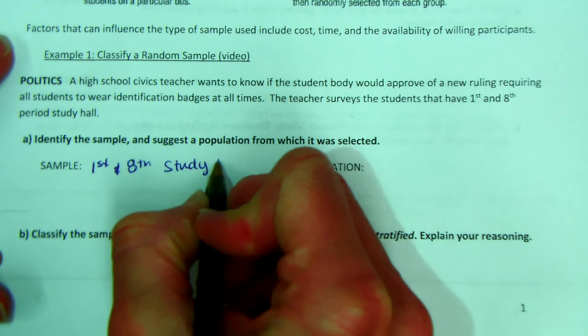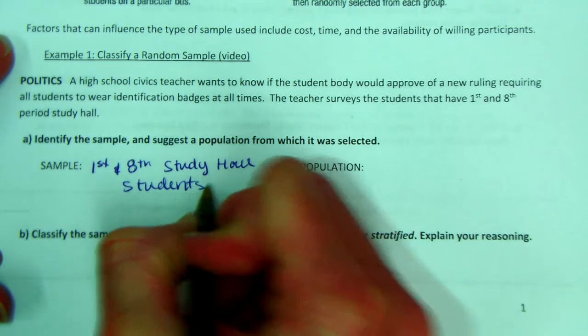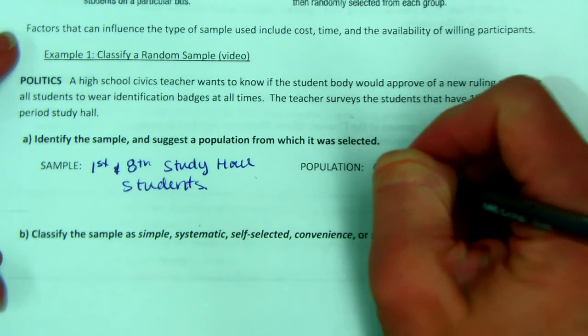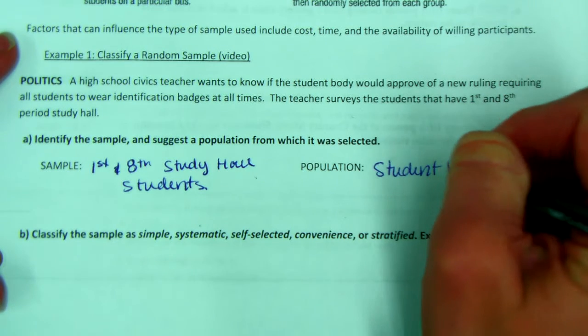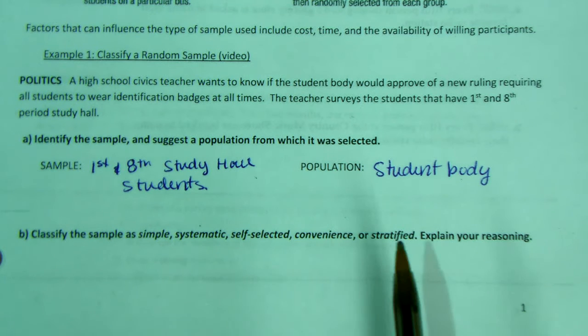Population, the entire student body. Now, we don't know what that means. This could be high school, but the entire student body, freshman through senior, okay? So classify this as simple, systematic, self-selected, convenience, or stratified. And did we all figure that out yet? It is very much a convenience.